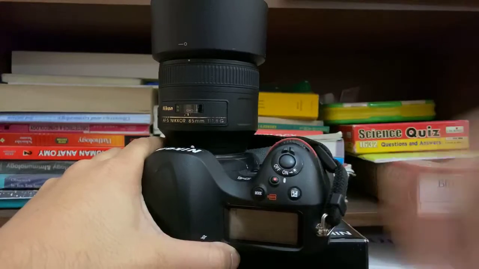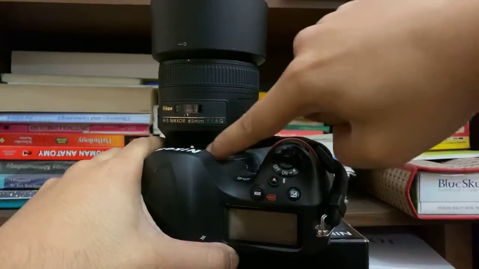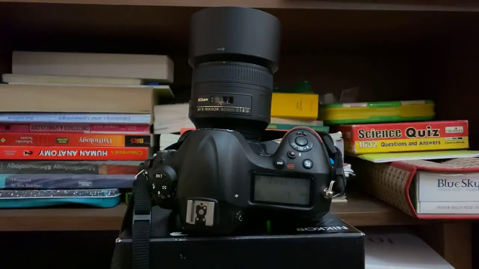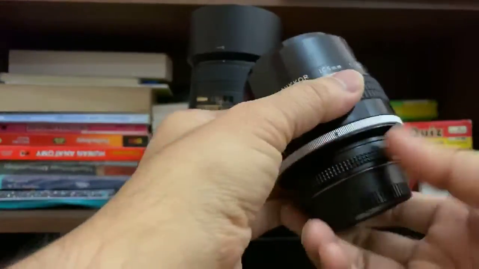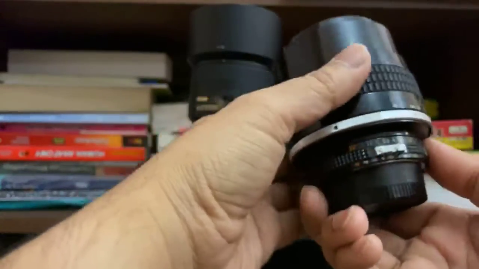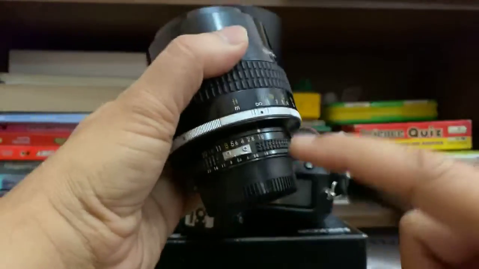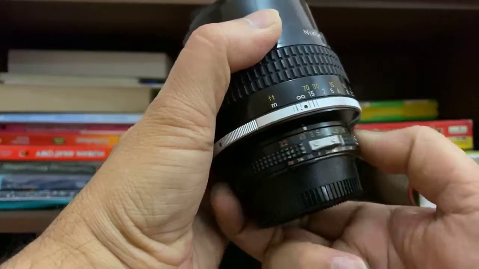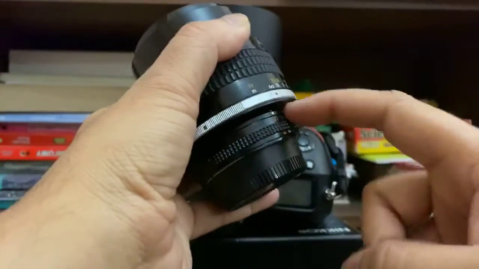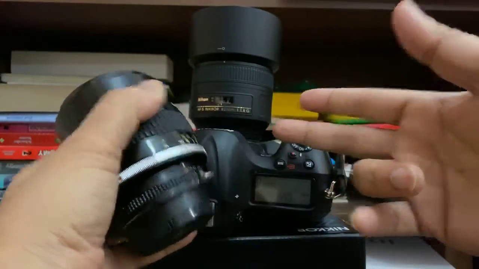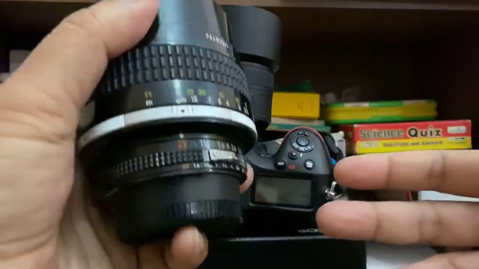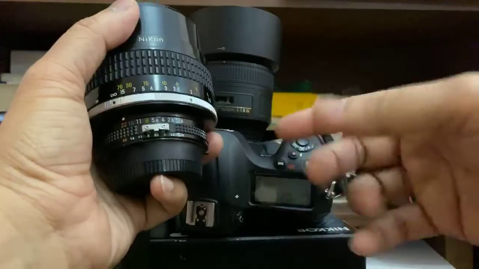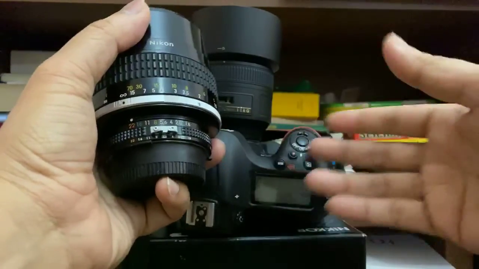But with the old AIS lenses, you literally change the aperture from the lens ring. Now, what are those AIS lenses? Let me show you, I have one. This is the lens. Here this is 1.8, and you are changing the aperture to 22. So let's mount this lens onto the camera and see how we change the aperture and still get EXIF data into the camera.